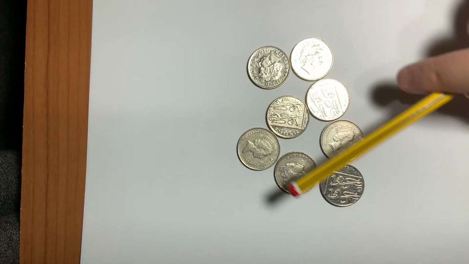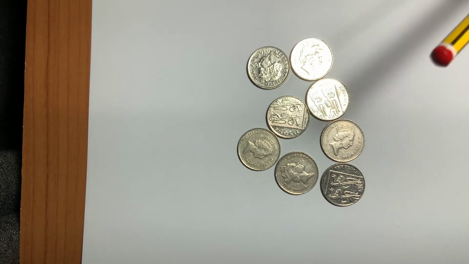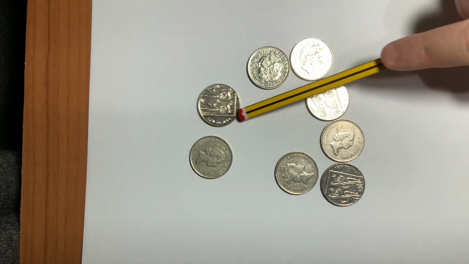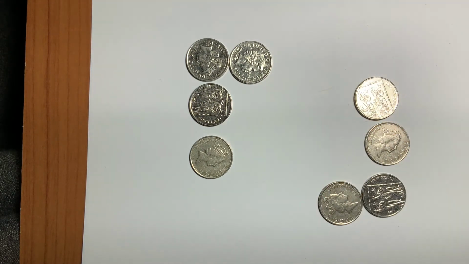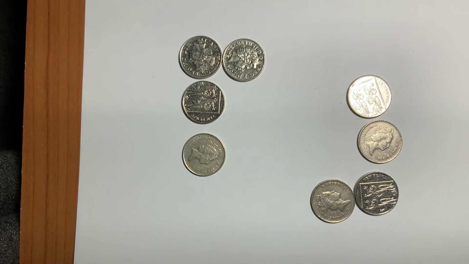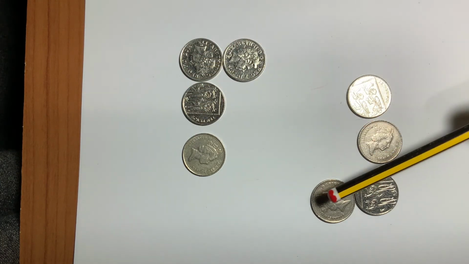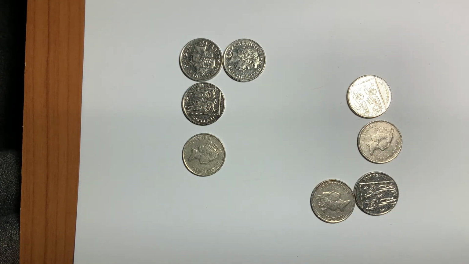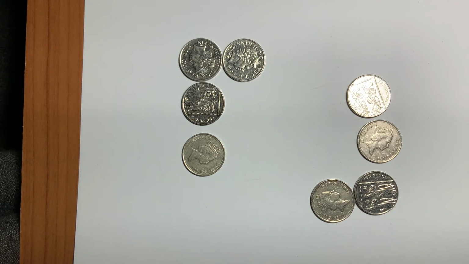I have got 8 coins. I could split my 8 coins into 2 equal parts, like this. Each part has the same number of coins in it, 4. They are equal because they have the same number of coins.